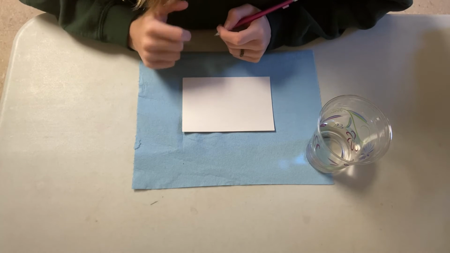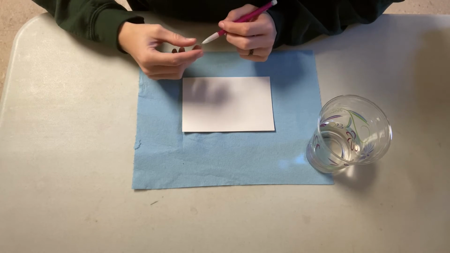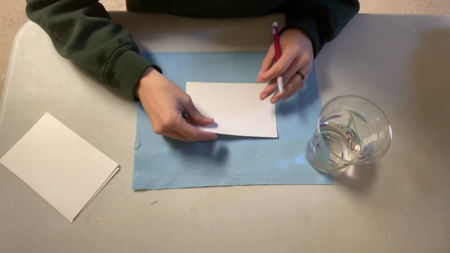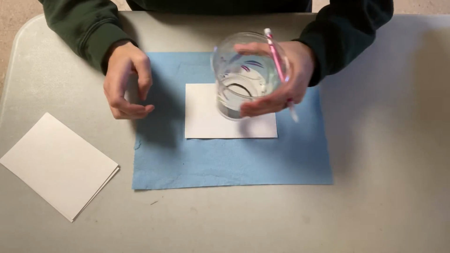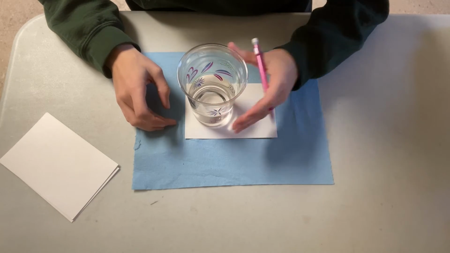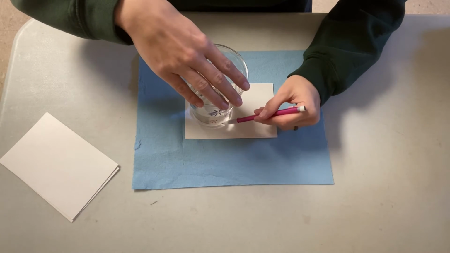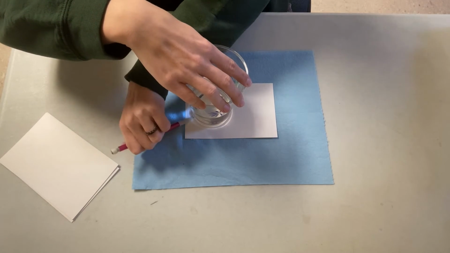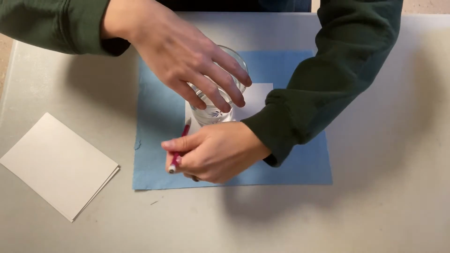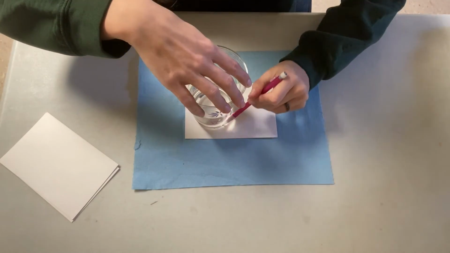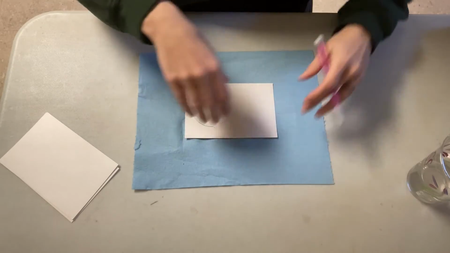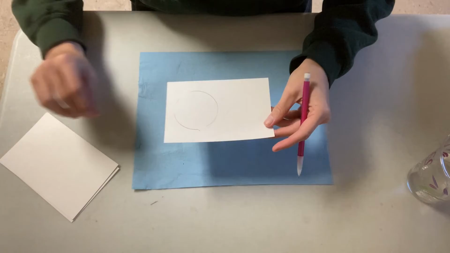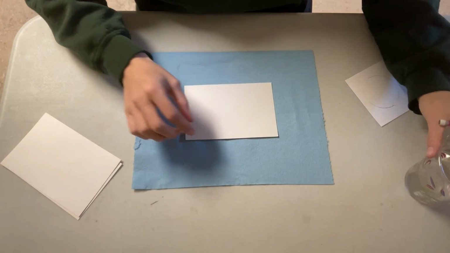So our first step in making these moon phase cards is you want to make the moon on each card. So I'm going to take my index card, set my cup on the right side because that's where I want my moon to be. And I am going to trace a circle onto my card. Doesn't have to be perfect. You're gonna paint over the top at the end. So I'm gonna do that for all 8 of my cards.